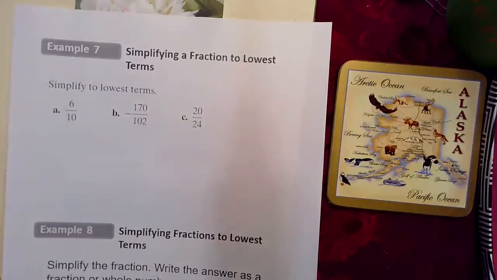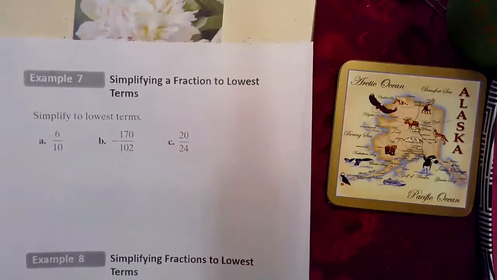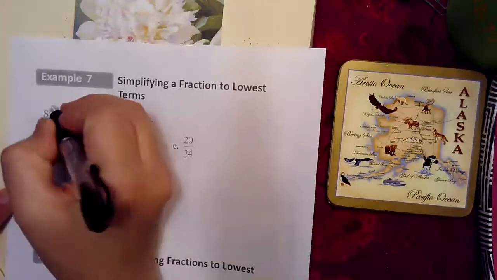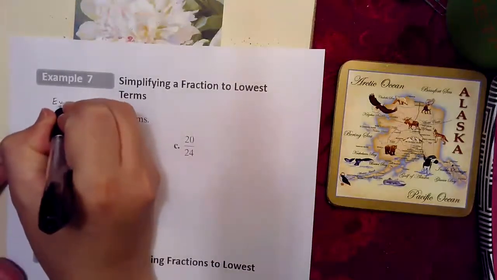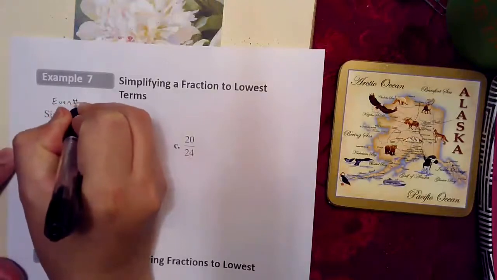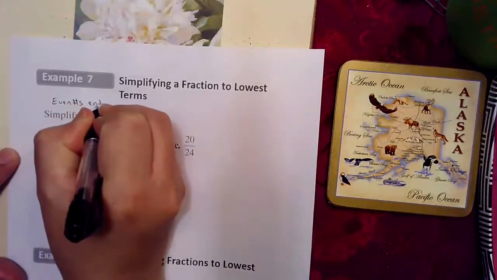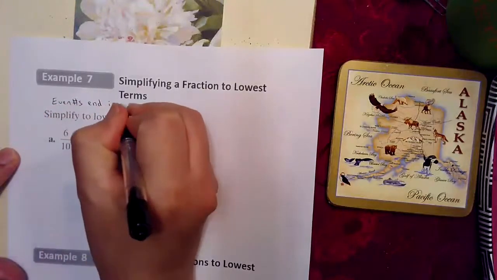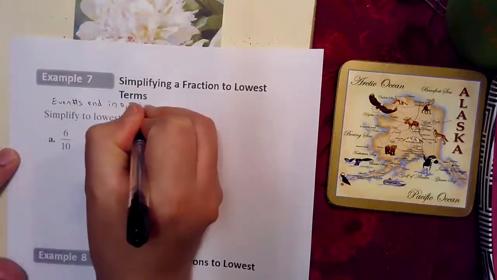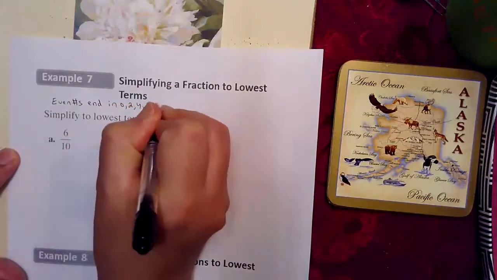So here they're asking you to simplify these fractions to lowest terms. So we have 6 over 10. Notice how both 6 and 10 are considered even numbers. The reason we call a number even is because even numbers end in either a 0, a 2, a 4, a 6, or an 8.